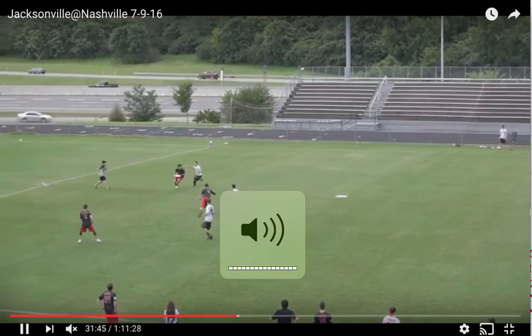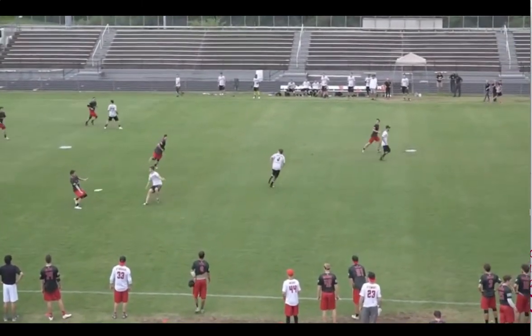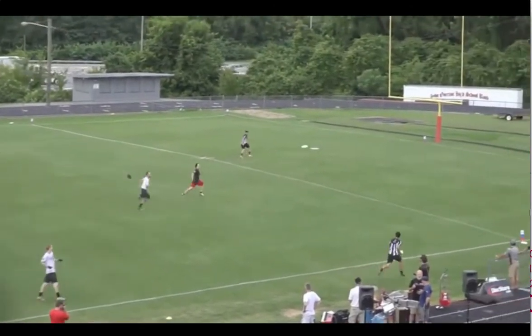Blake Waldron starts with the disc. You're going to see him clear out, open up some space for other cutters. Another clear, opening up more space. Continuation.